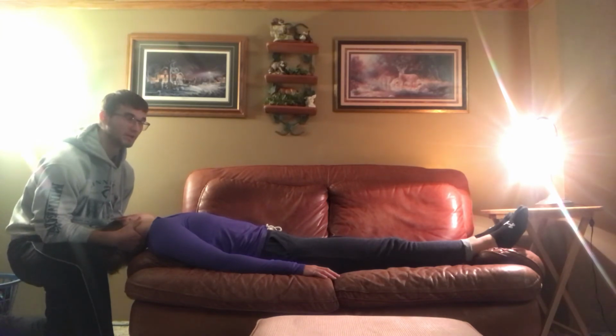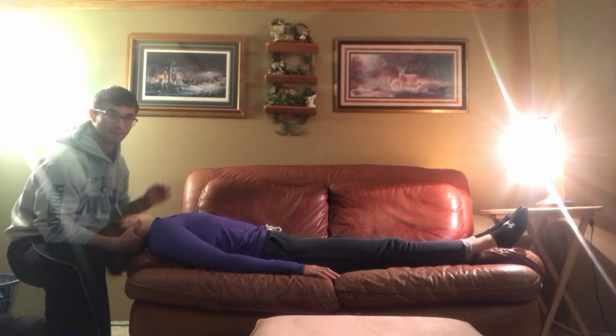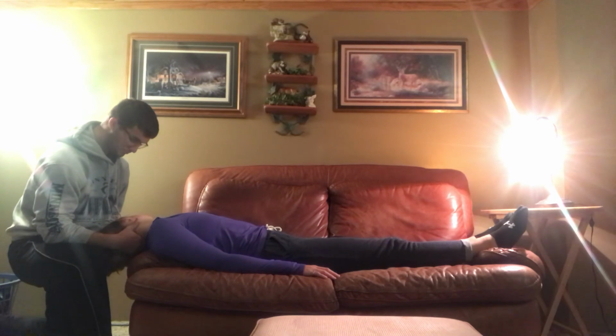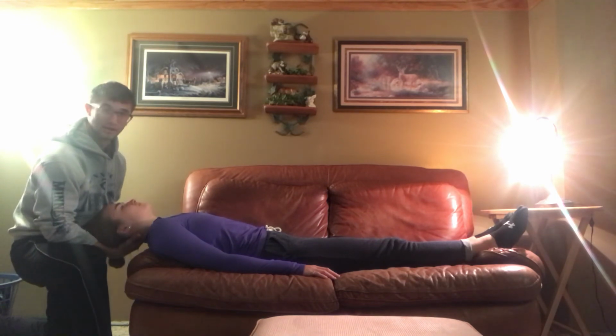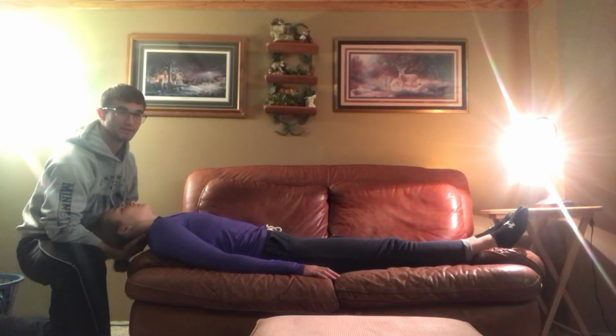This would be the result of their vertebral artery getting occluded or being blocked off, so there's not enough blood supply getting to the brain, which is causing those neurological symptoms of dizziness and the eye involuntarily shaking, nystagmus. So that is the vertebral artery test. That concludes the testing for the cervical spine that I'm going to be performing today. So hopefully that is sufficient.